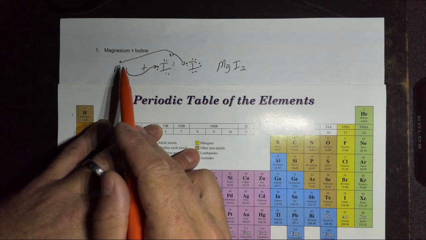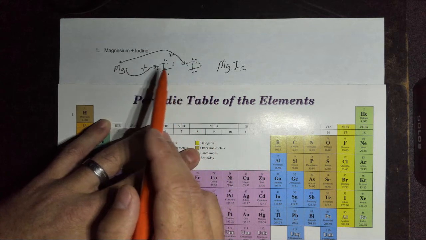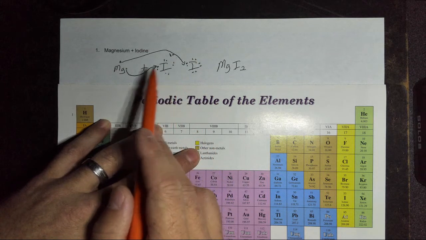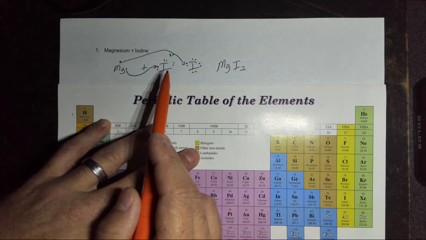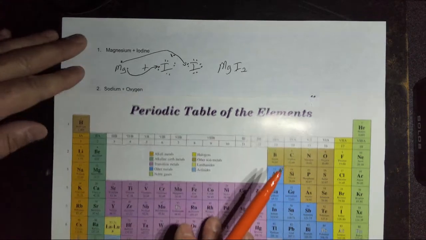And it's easier for them to give them to a halogen or oxygen or a nitrogen, because those elements can absorb those electrons very, very easily to get to 8. So let's look at the next one.